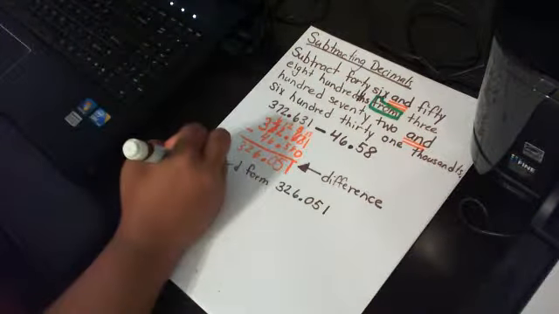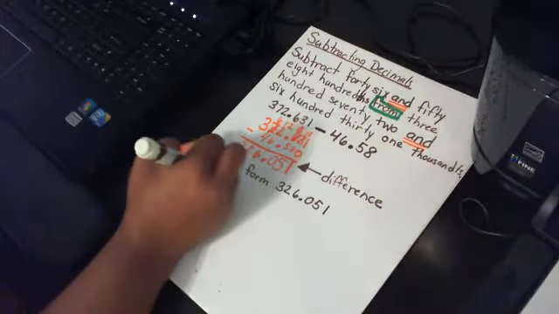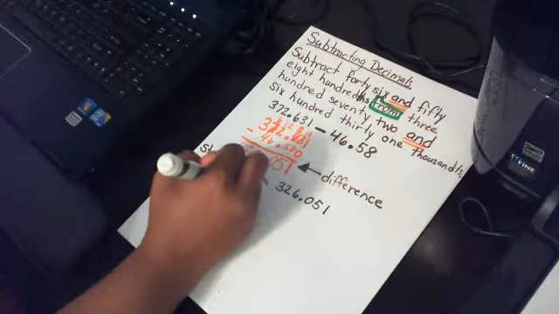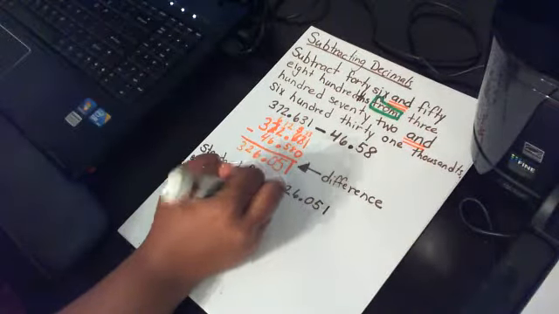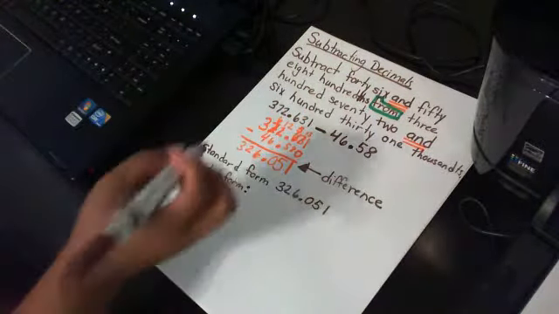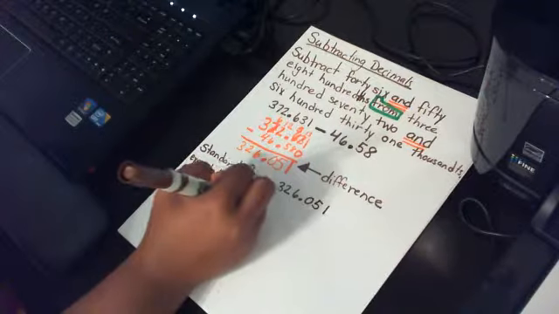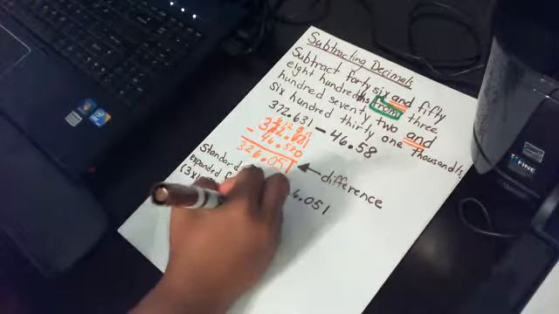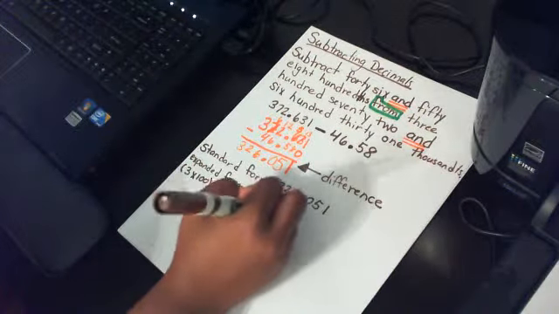Now we're going to go to expanded form. Remember, expanded form is the one where we are counting how many numbers are after our decimal. So I'm going to get parentheses. The first number is 3 times 100 plus 2 times 10 plus 6 times 1.